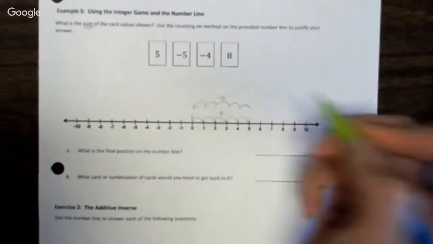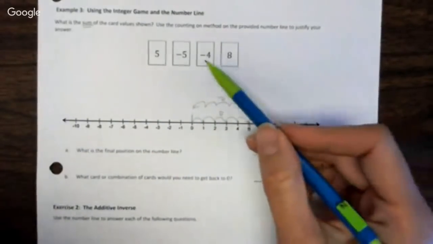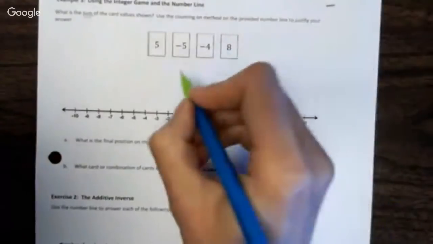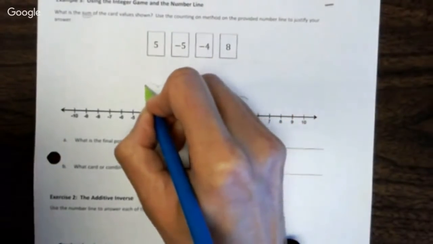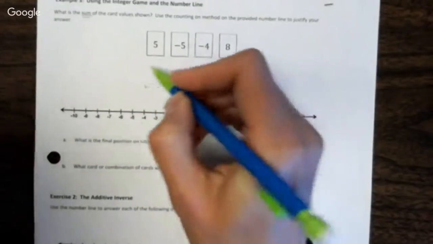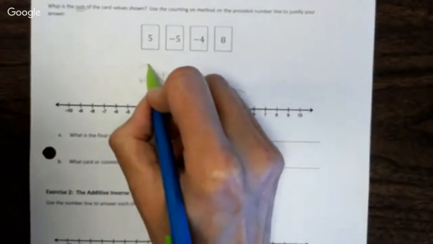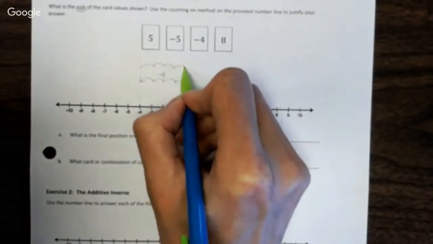That would be -5. Now we have -4, which we're going to go from where we left off, which would be at 0. And we're going to go negative direction 4 spots. And from there, we're going to go to 8, which is in the positive direction, and we're going to do that 8 spots.